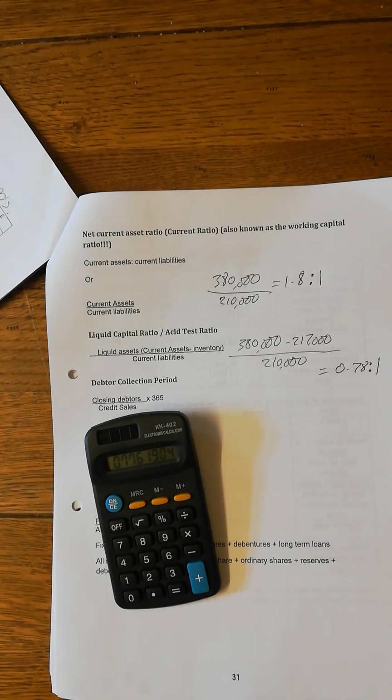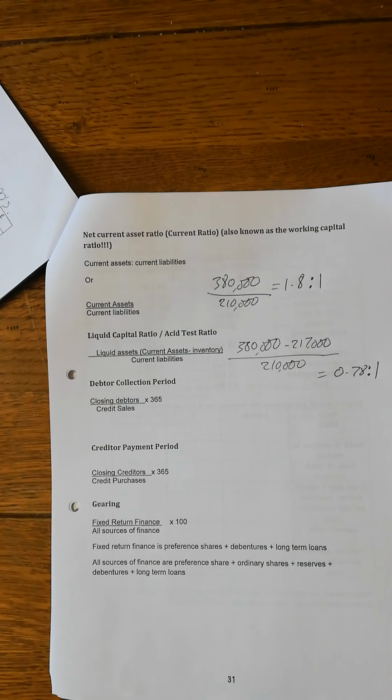So we remove it from our current assets to give a better indication of the available monies, or to give us an indication of what would happen if we were unable to sell our stock. It's actually more commonly used than the current ratio in exam sittings because students forget that. So try not to.